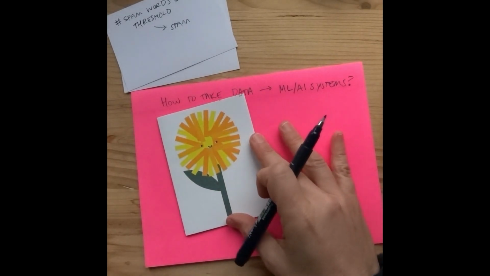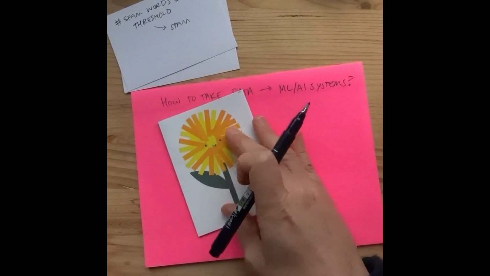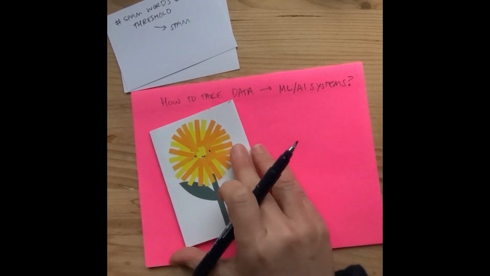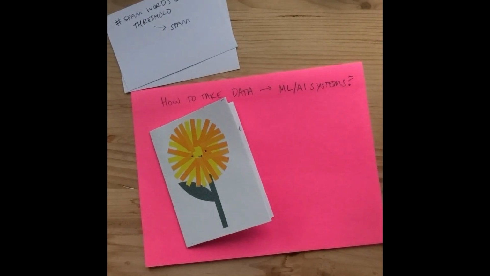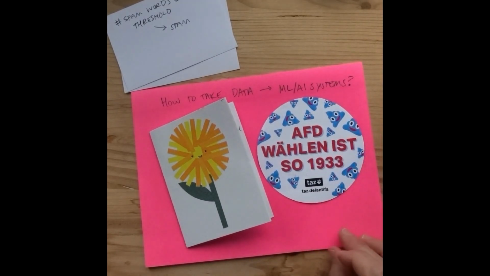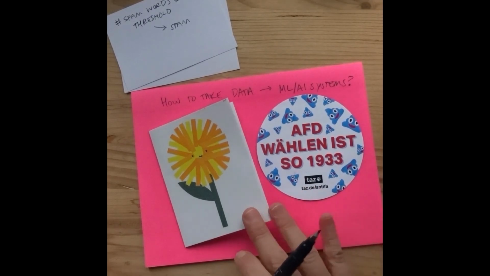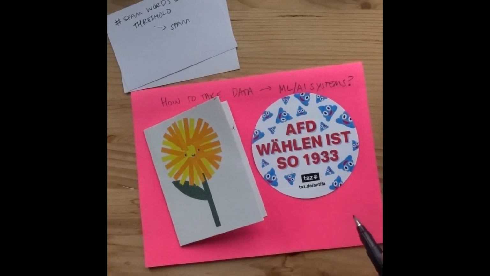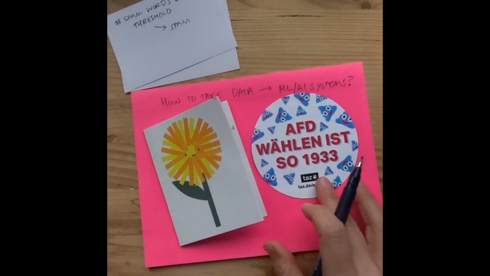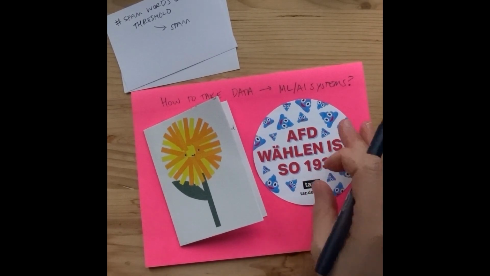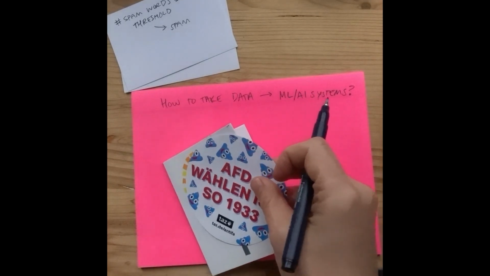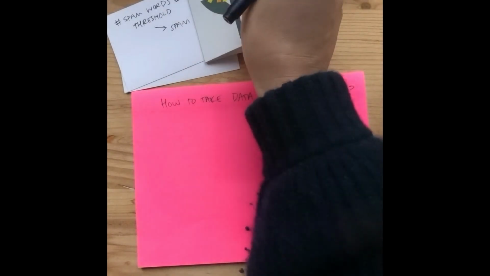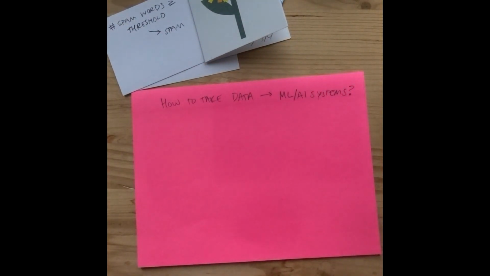Or it could even be image recognition. So what's in this image? So you could also think of a photo and figuring out what's in a photo. Or maybe I have some political text. So maybe it's AFD, which is a party here. Voting is so 1933. So maybe you want to take text out of an image, or you want to take text and then do some sort of learning on it. Well, how do you actually do that? The problem is that those relationships are more complicated, obviously, than these earlier ones that we looked at.